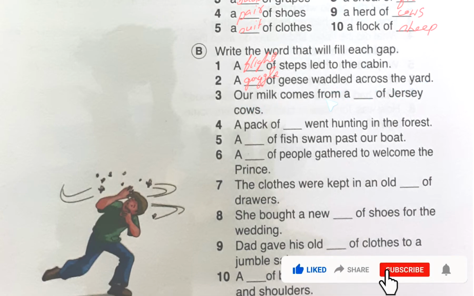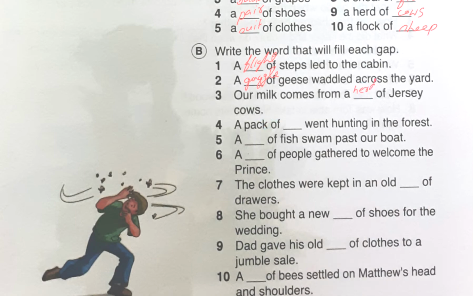Three number, our milk comes from a dash of Jersey cows. What can we write? Cows, its collective noun is what? Herd. So here we can write herd. Four number, a pack of dash went hunting in the forest. A pack of wolves went hunting in the forest. Five number, a dash of fish swam past our boat. A what? A shoal of fish, because shoal is the collective noun of fish.